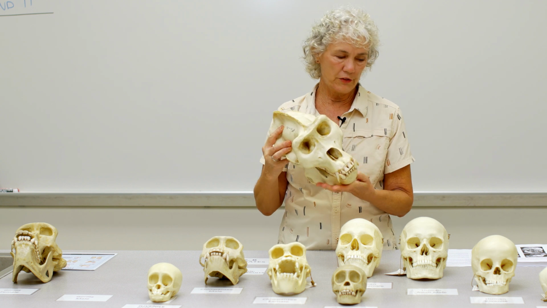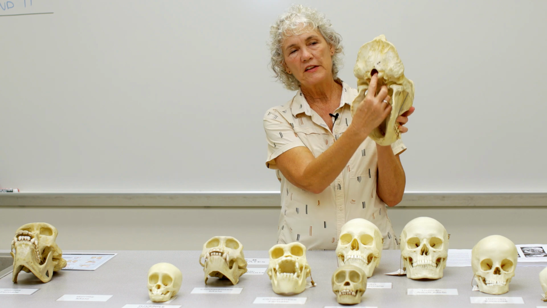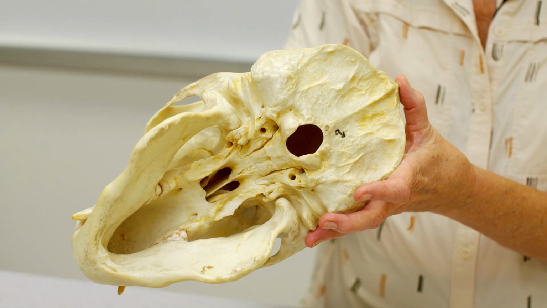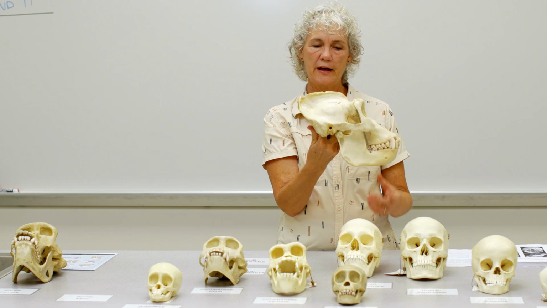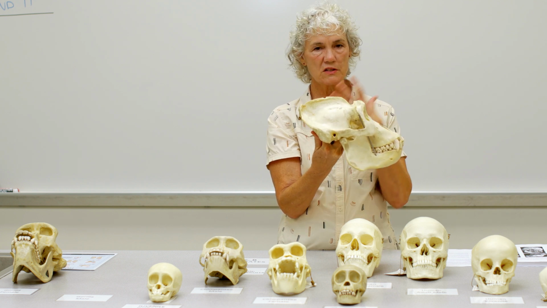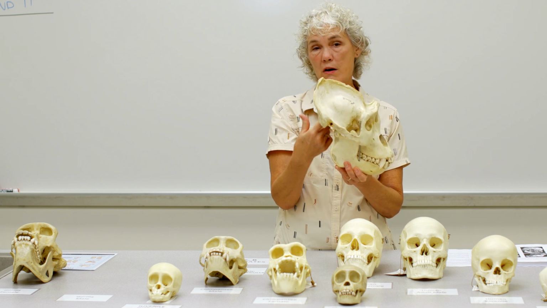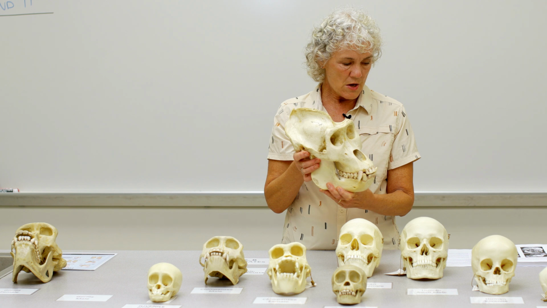And then the next thing that you're going to be looking at is the foramen magnum. That's the hole where it attaches to the spine. That will indicate how it connects to the body and therefore how the head sits on the rest of the body. And perhaps it indicates also posture of the organism.